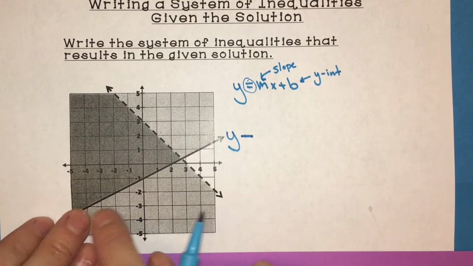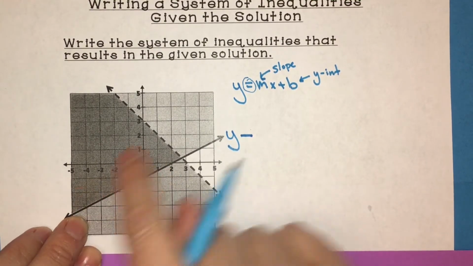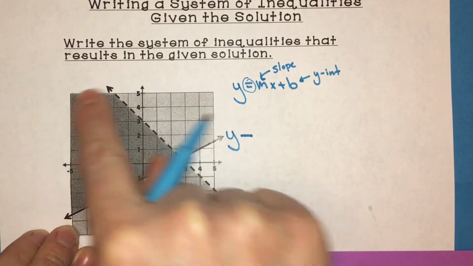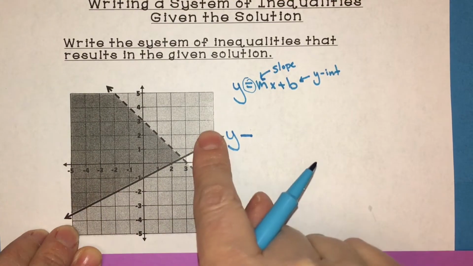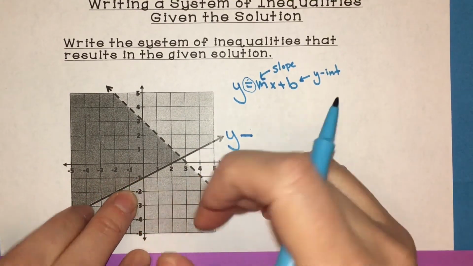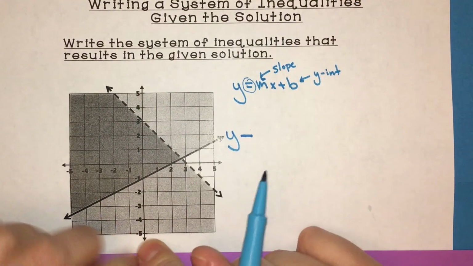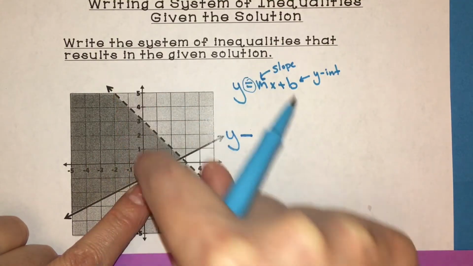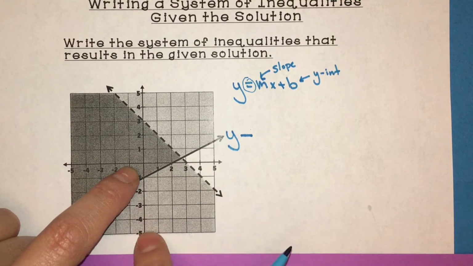So with this, I have to look at which side the solid shade is on. The solid part is above my line, so that means it's greater than. If you don't know how to tell whether it's above or below, look at the y-axis: are the y values where it's shaded greater than where your line goes through the y-axis, or are they numbers that are less?